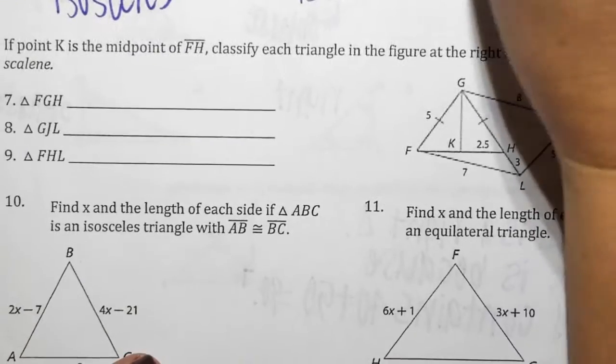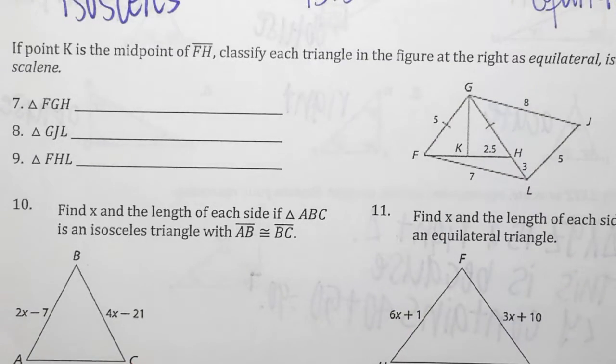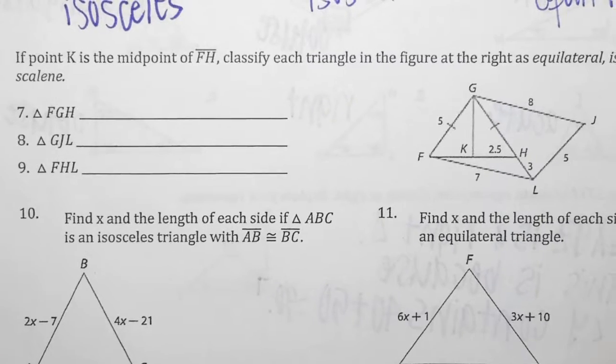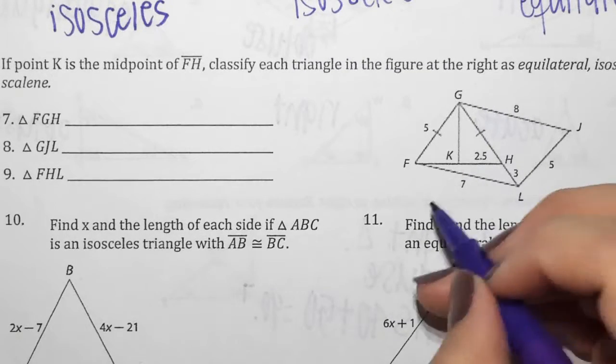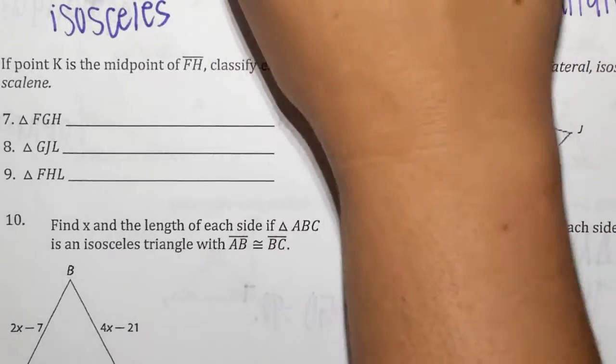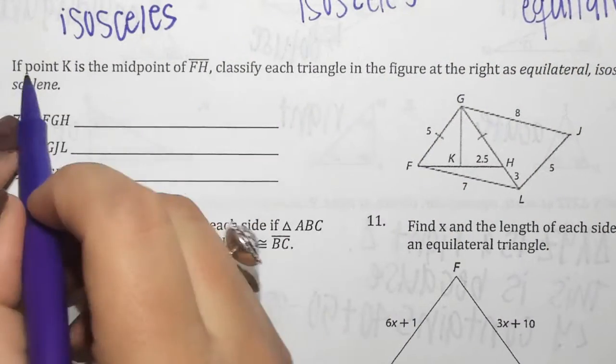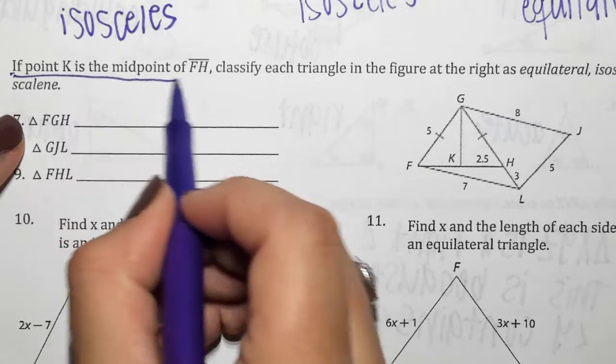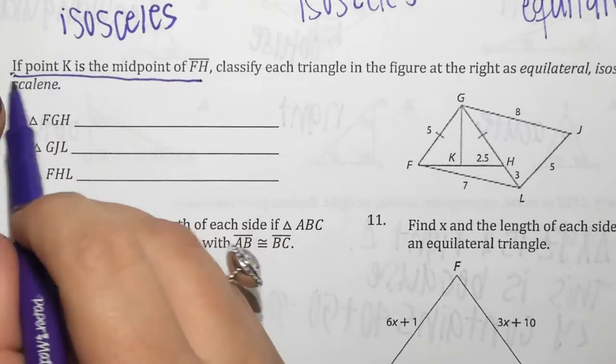All right. Try 7, 8, and 9. You might have to put some pieces together. This point, or this right here, helps you out. This right here.